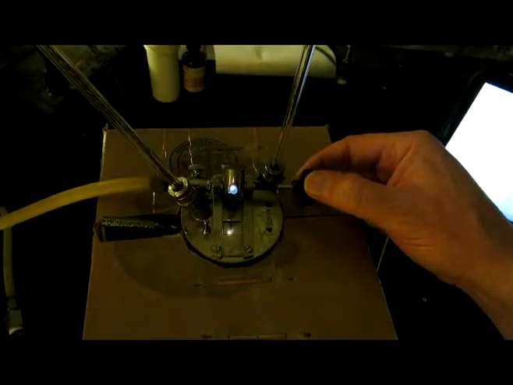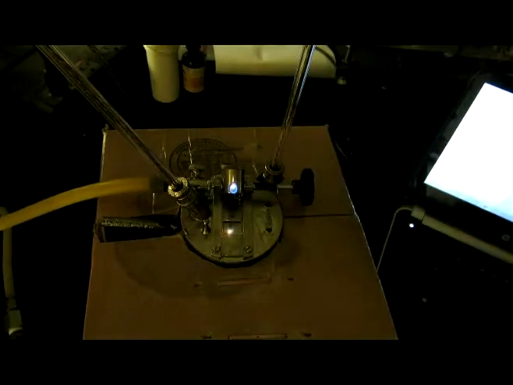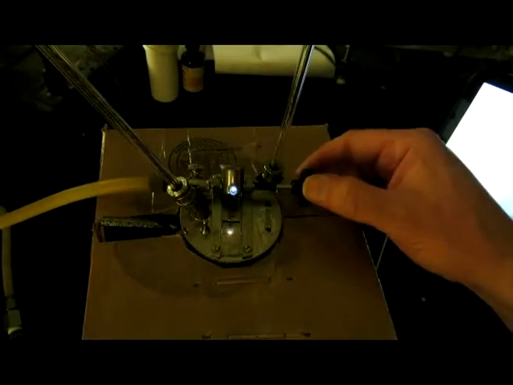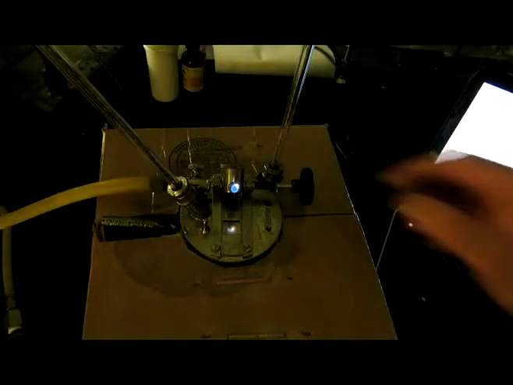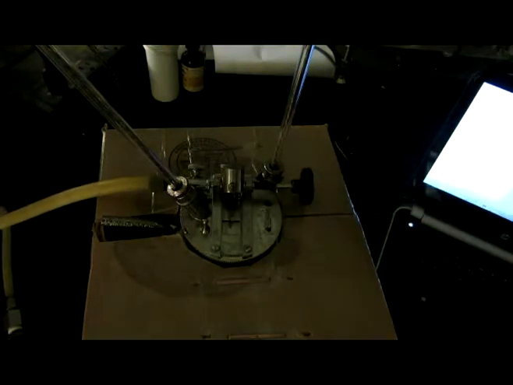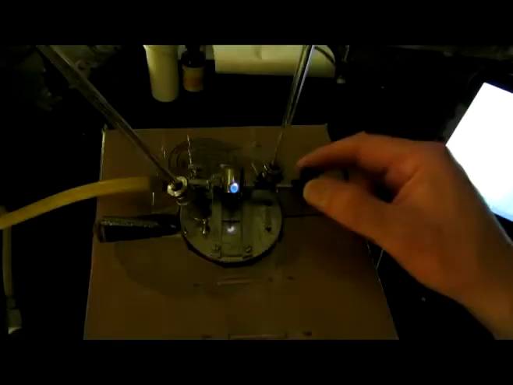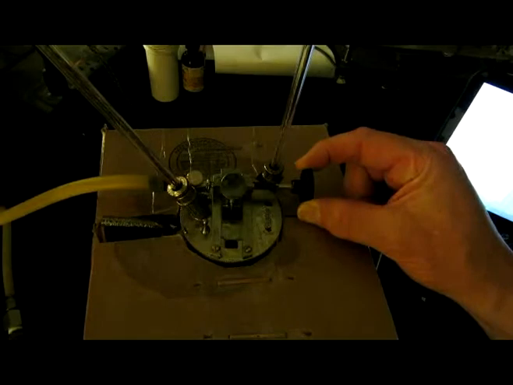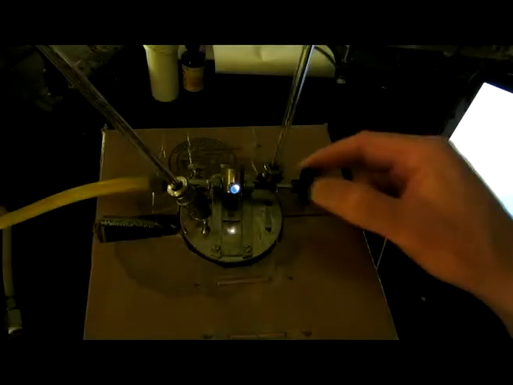And here's 8.2. Here's 9. Here's 10. Here's 11. Here's 12.